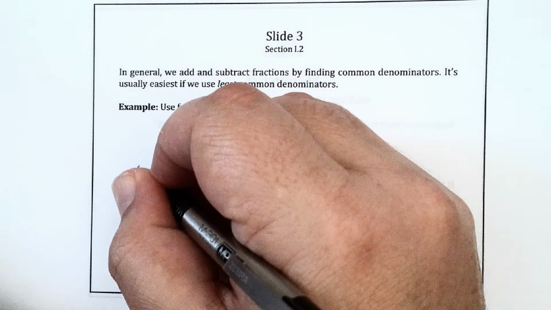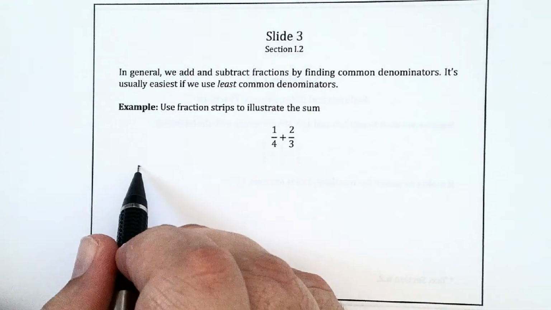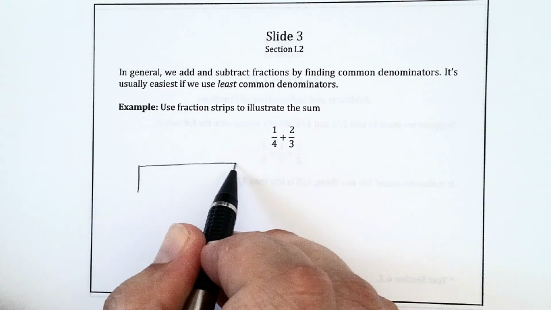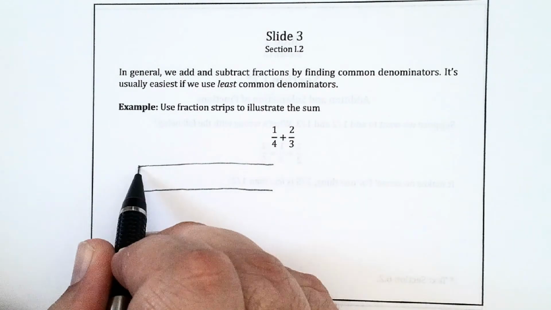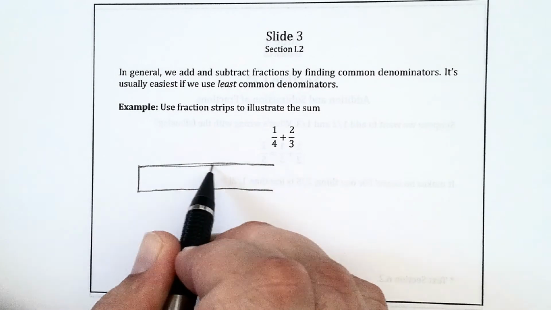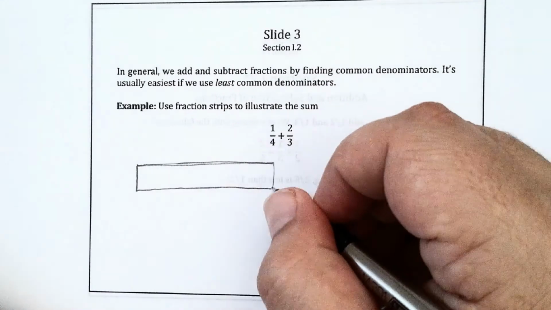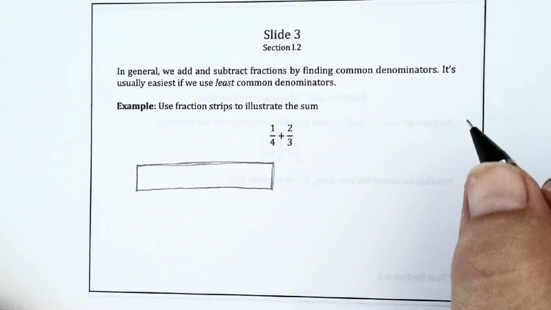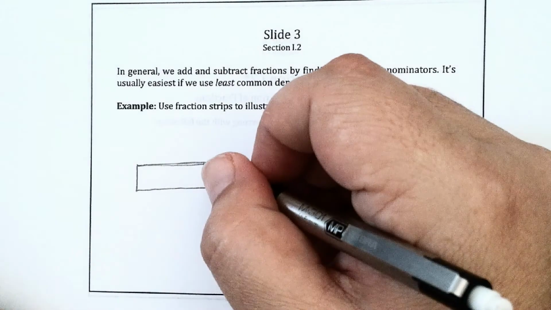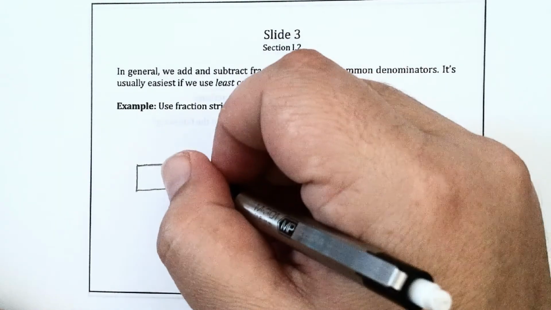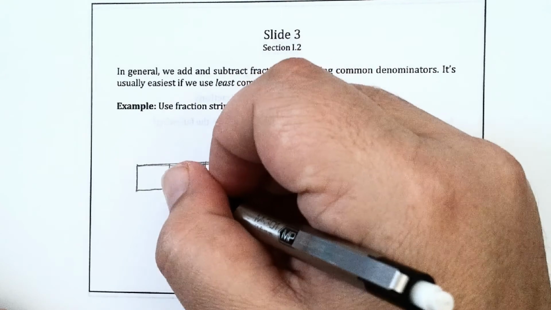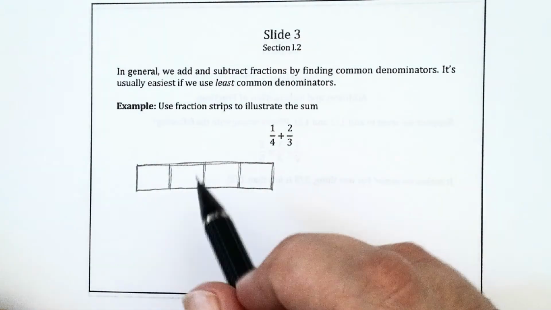Okay, so remember when you use fraction strips, the idea is to use a long rectangular strip, or rather a set of long rectangular strips that all have the same length. Okay, so this is supposed to be 1/4. Cut it in half and then cut the halves in half.